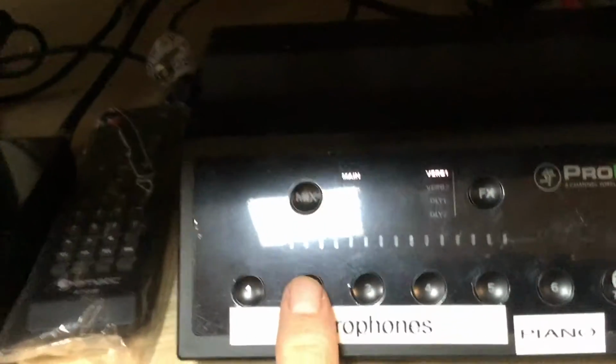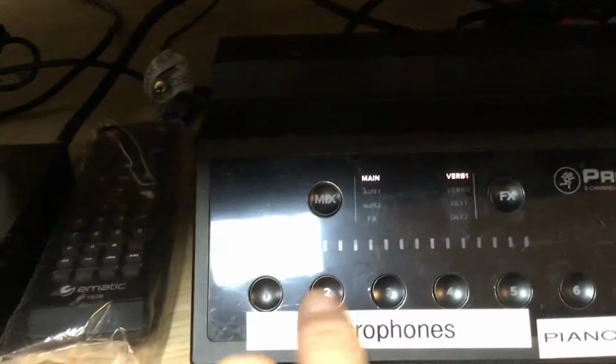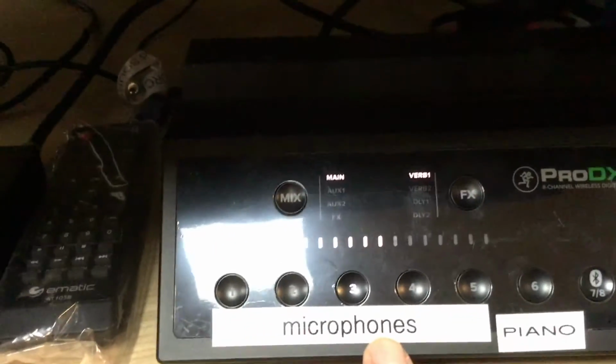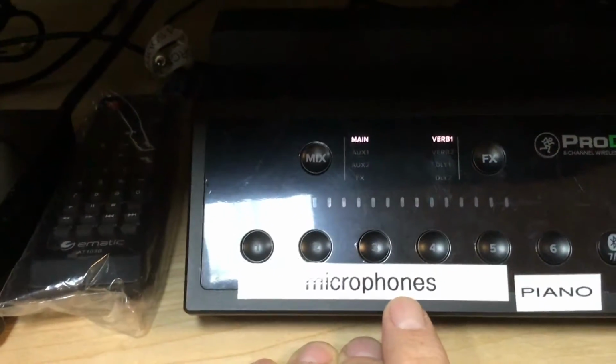Channel 1, as I mentioned, is the Sunday School wireless or handheld. Channel 2 will be the pastor. Channel 3 is typically a wired mic, and so on. There is a list of channels on the instruction card inside the cabinet door.